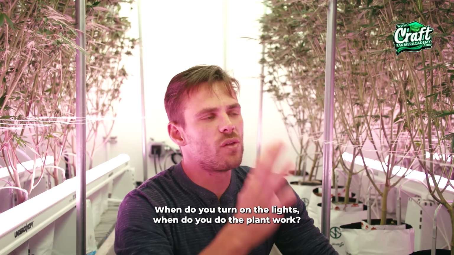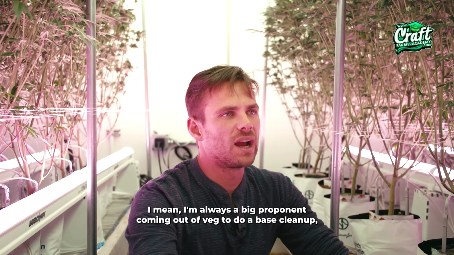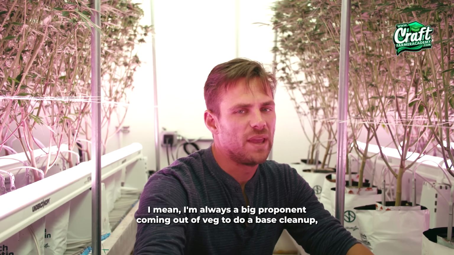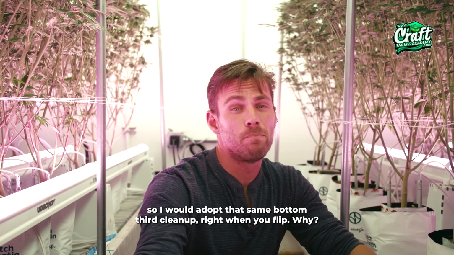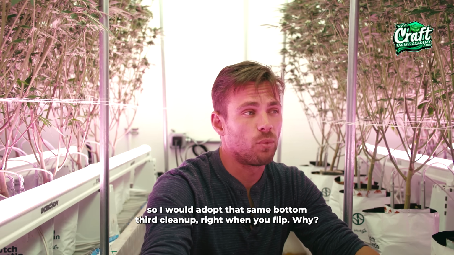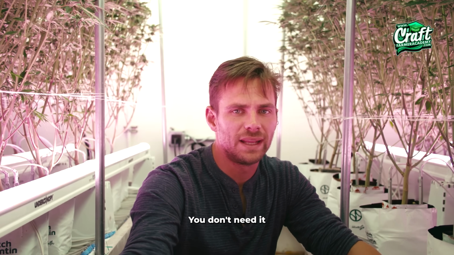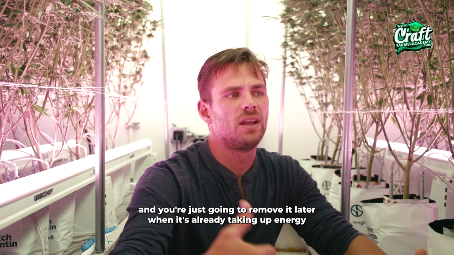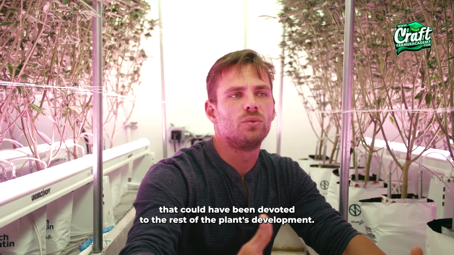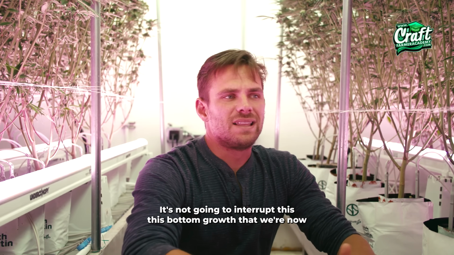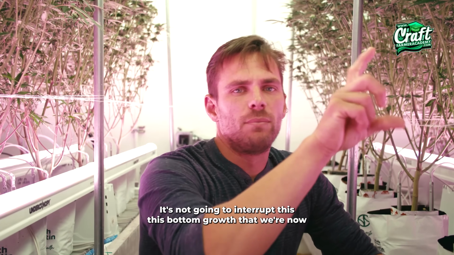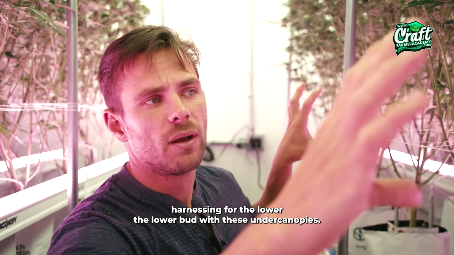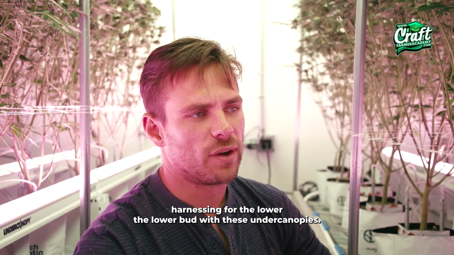When do you turn on the lights? When do you do the plant work? I mean, I'm always a big proponent coming out of veg to do a base cleanup. So I would adopt that same bottom third cleanup right when you flip. Why? Because it's unproductive foliage. You don't need it. And you're just going to have to remove it later when it's already taken up energy that could have been devoted to the rest of the plant's development. It's not going to interrupt this bottom growth that we're now harnessing for the lower bud with these under canopies.